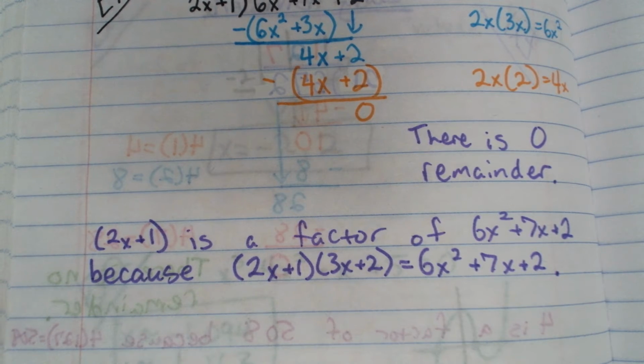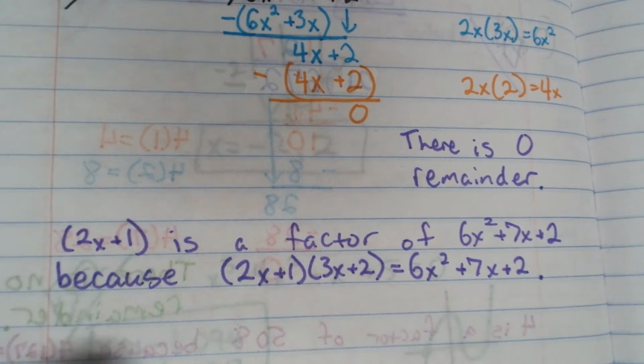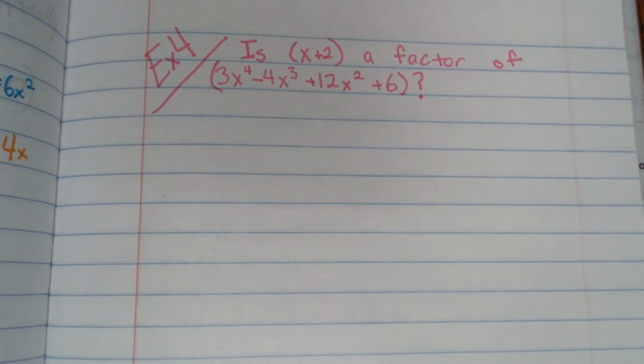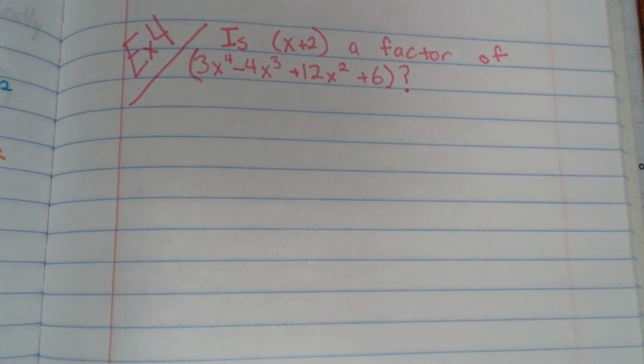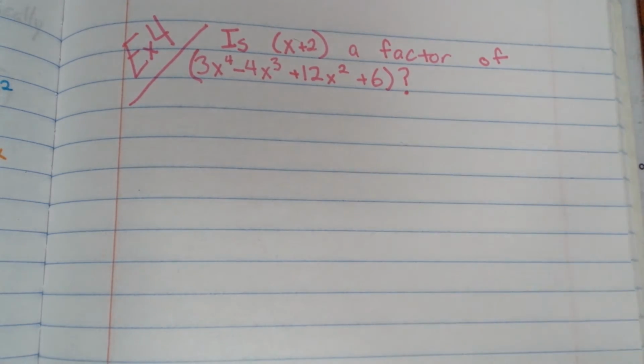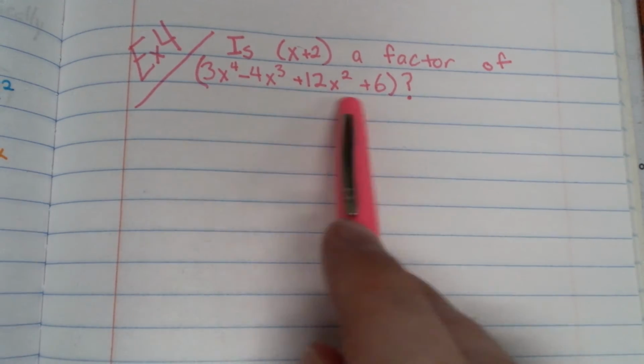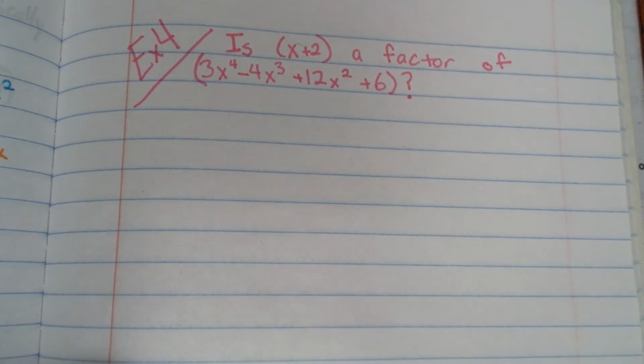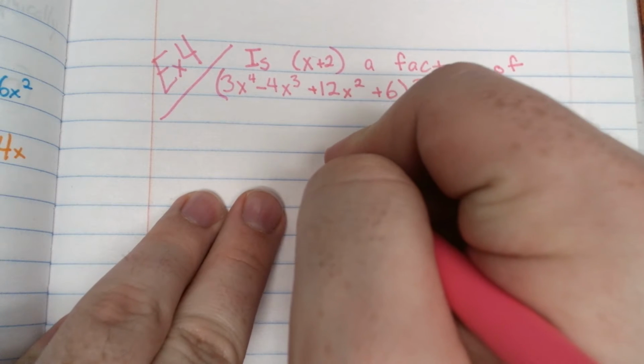All right, got one more example for you, and then I think that'll take care of us for long division of these polynomials. So question: is the quantity x plus 2 a factor of 3x to the 4th minus 4x to the 3rd plus 12x squared plus 6? So let's just work this out and see. So we're going to divide. One thing that you do have to keep in mind, I want to make sure I write out every possible term of this polynomial. So I've got 3x to the 4th.